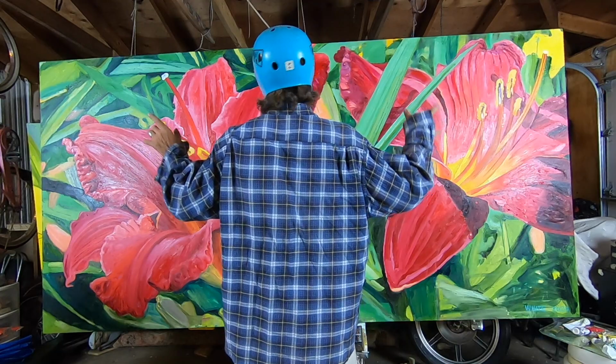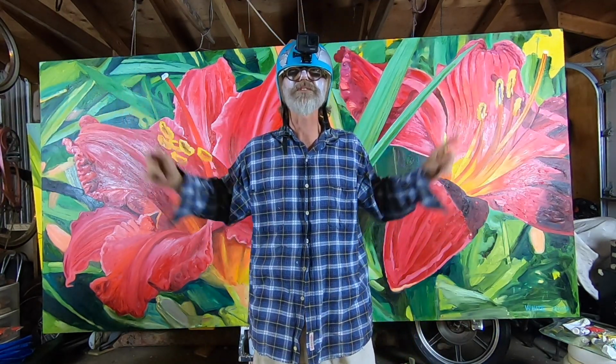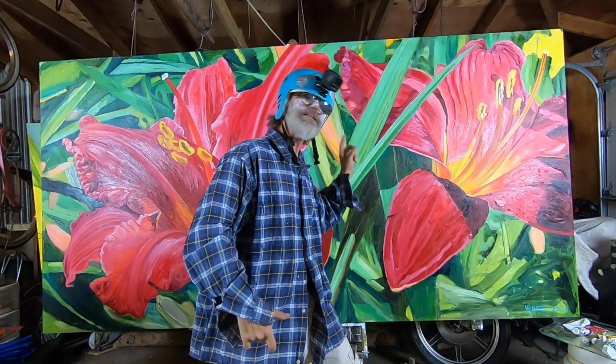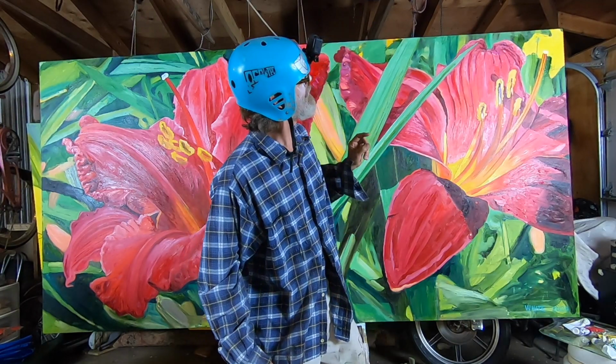I'm talking about elements and principles of this painting that I think make it interesting or possibly effective.